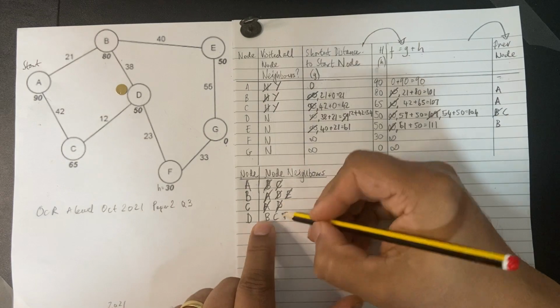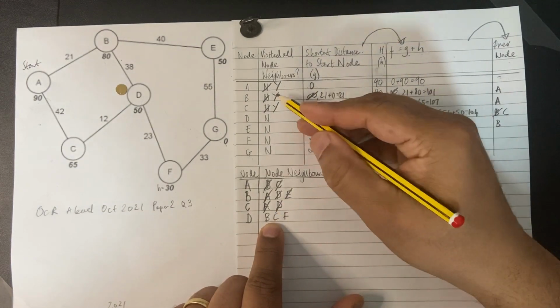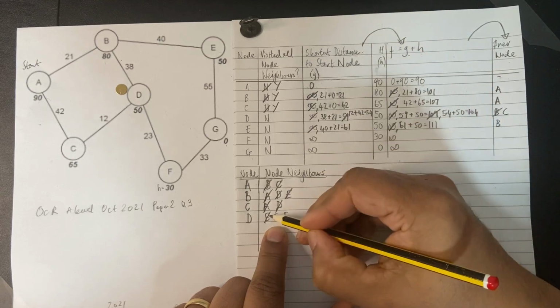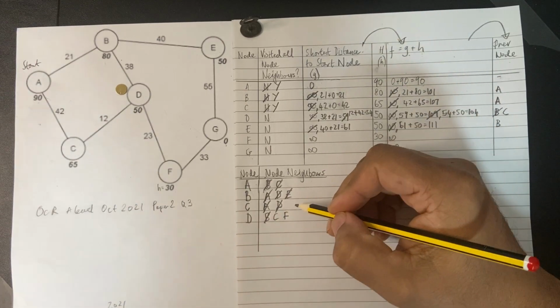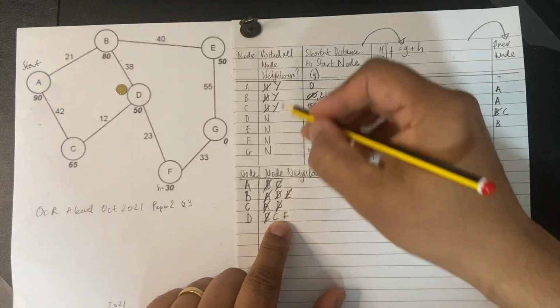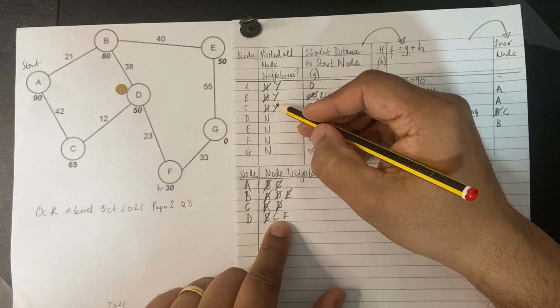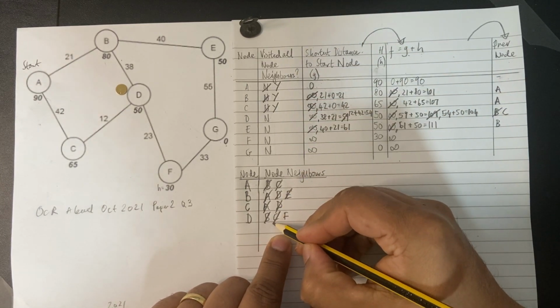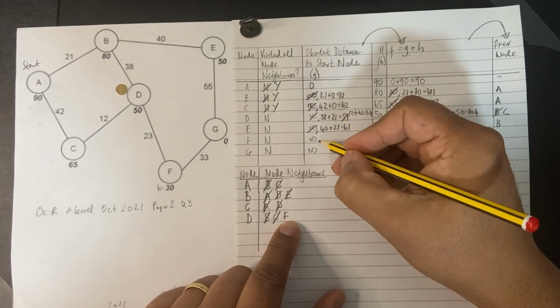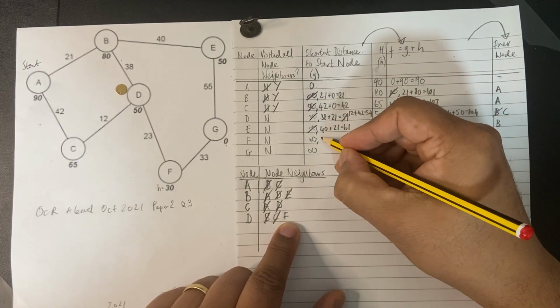Okay, so B. Have we processed B before? Yes, we have. We processed all the neighbors, so we can lazily put a line through that quite legitimately. Have we processed all of the neighbors of C? Yes, we have, so that's good news for us, so we put a line through that. Now, F, we haven't, so we need to work that out.